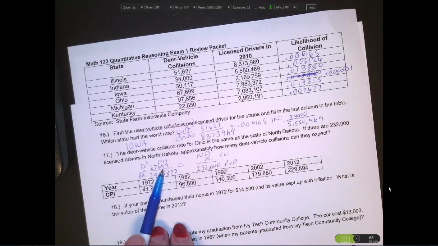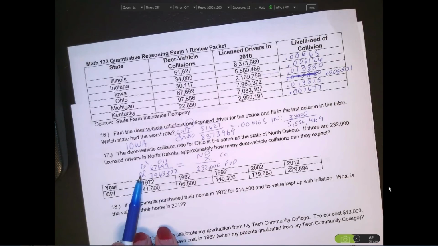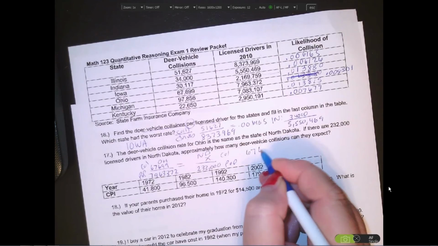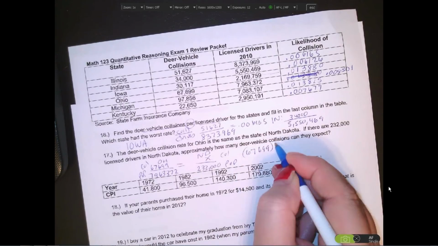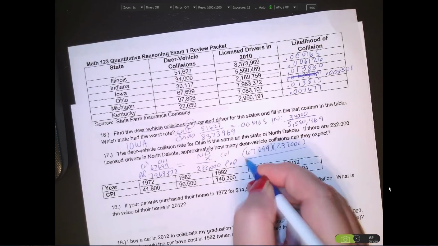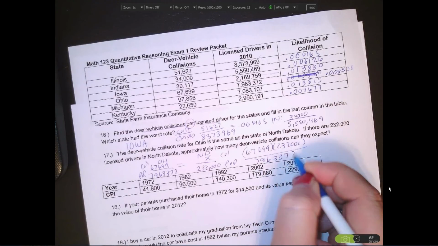So I did 67,699 times 232,000. Then I'm going to divide by, over here, multiply by the 232,000. And then I'm going to divide by the 7,963,372.